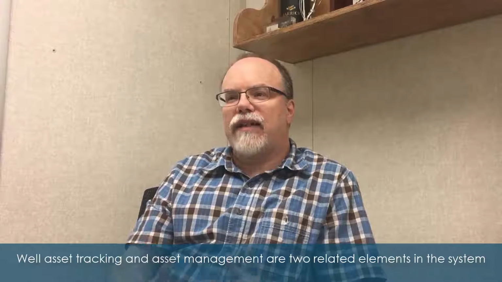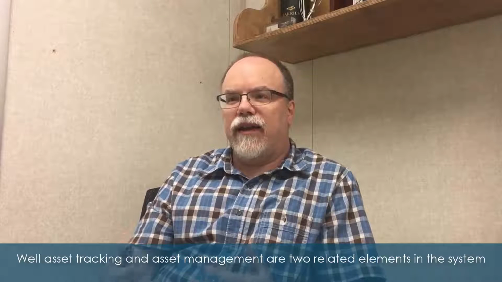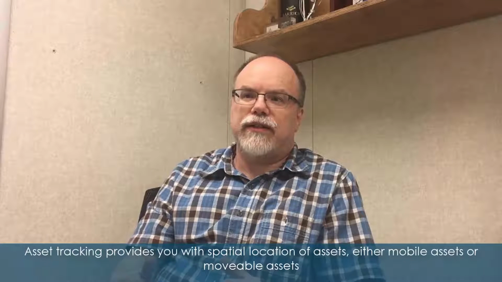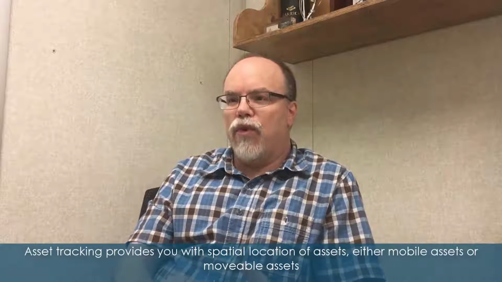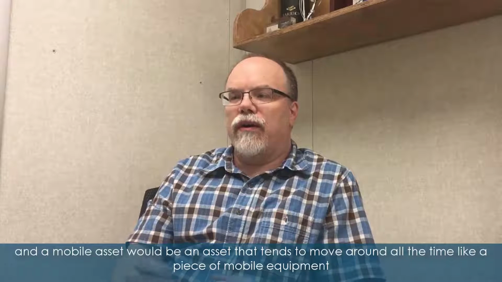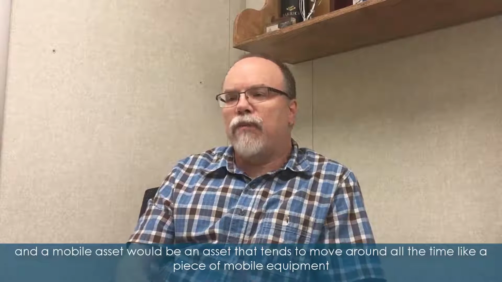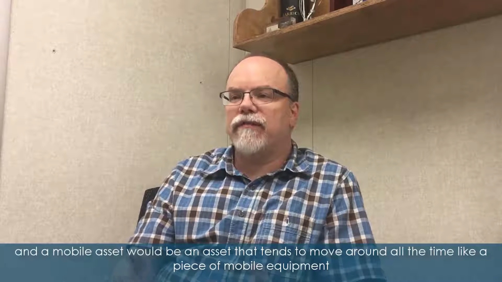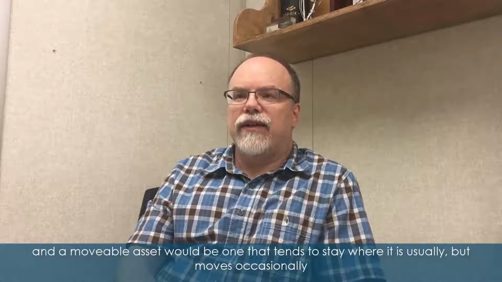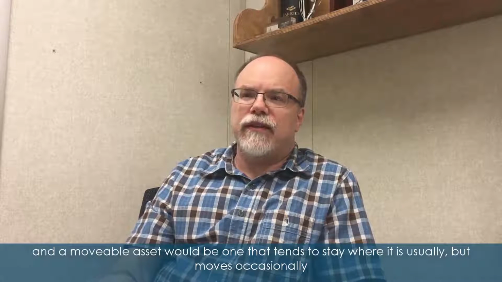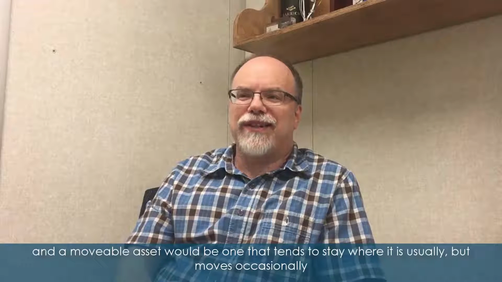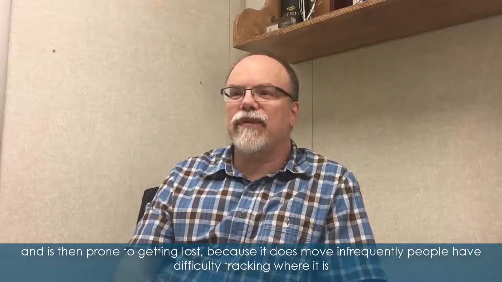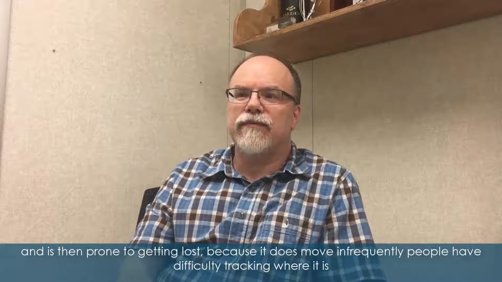Well, asset tracking and asset management are two related elements in the system. Asset tracking provides you with spatial location of assets, either mobile assets or movable assets. A mobile asset would be an asset that tends to move around all the time, like a piece of mobile equipment. And a movable asset would be one that tends to stay where it usually is, but moves occasionally, and is then prone to getting lost because people have difficulty tracking it.